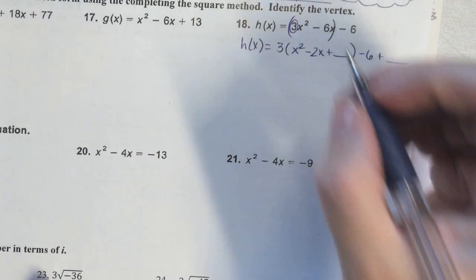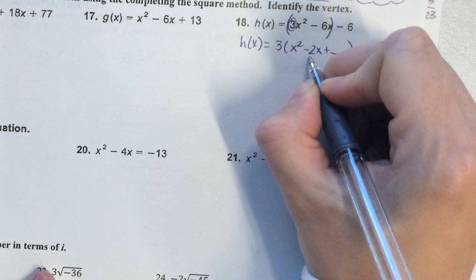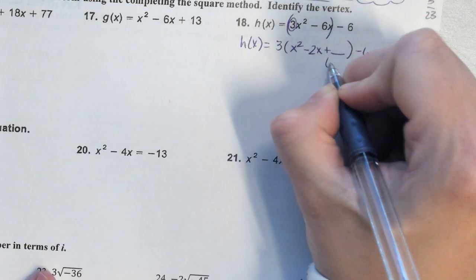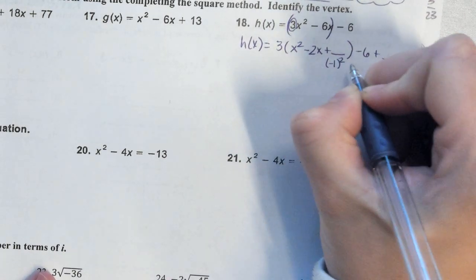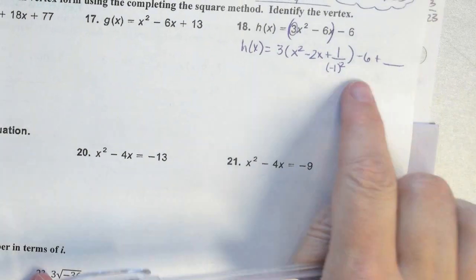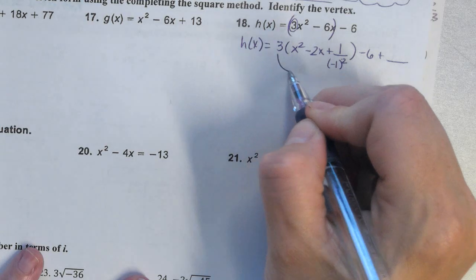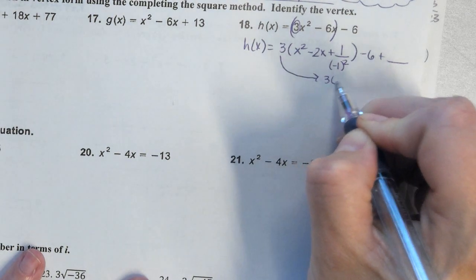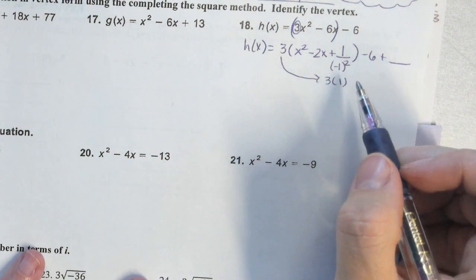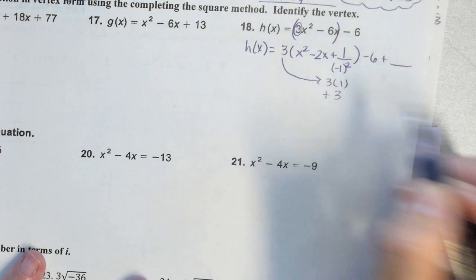Okay, and then from there, this part is the same. You do half of b, so half of -2 is -1. You square it, you get 1. But now, you don't just put 1 there. Remember, you have to distribute. So this is 3 times 1. So really, what we did is we added 3.